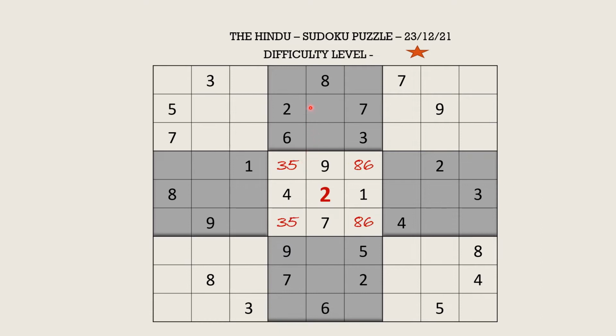Let's move to this block. This 9 blocks here. There is a 9 blocking here. This cell takes 9. We have 4 blocking here and this 2 blocks here. So these two cells have to take 4 and 5.